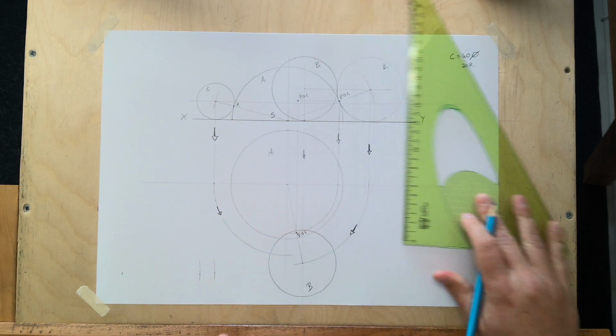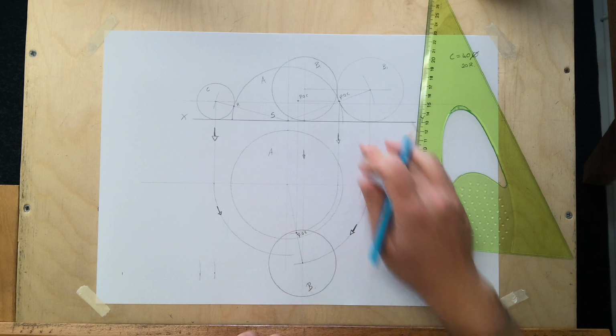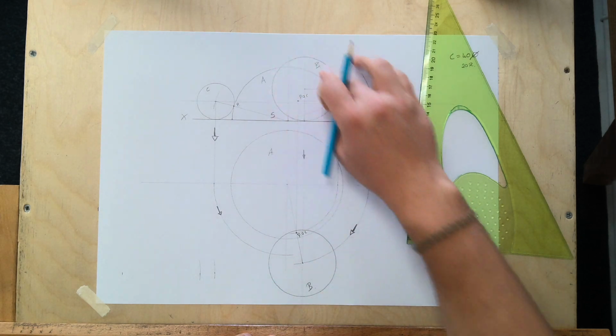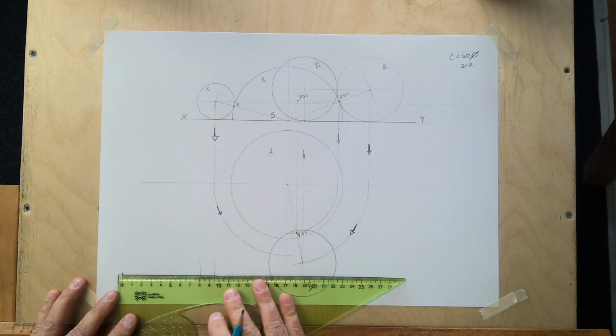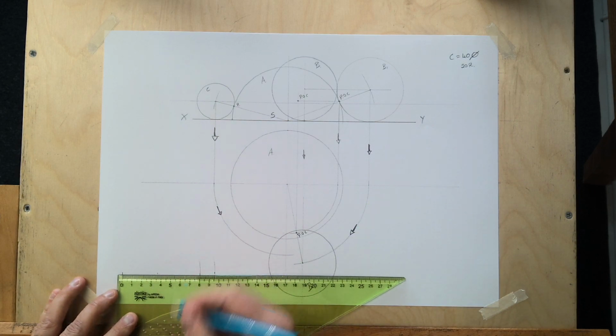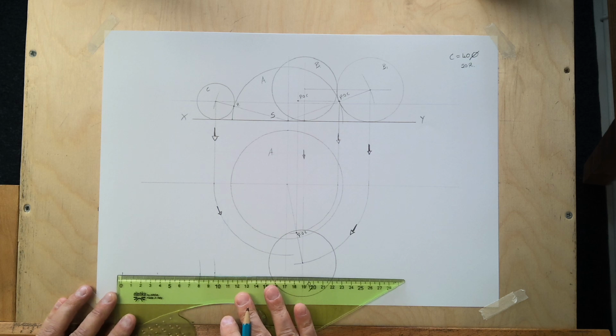Alright, that's that setup. Now what we're going to do is we're going to do it again, but we're going to do it in contact with sphere B. Alright, so sphere B was radius 36. We're going to add 20 to that, so that is 56.